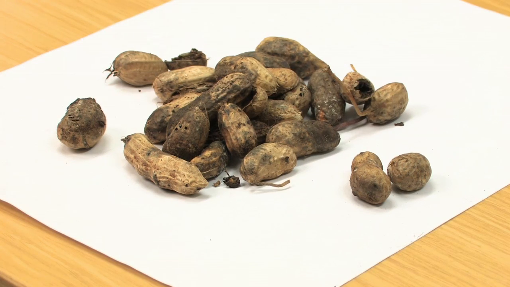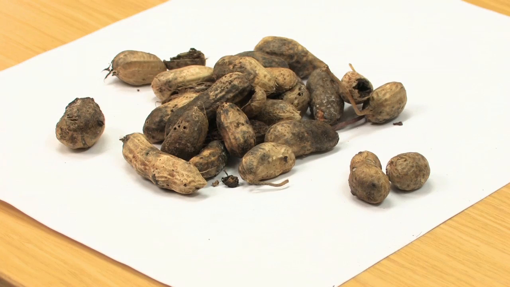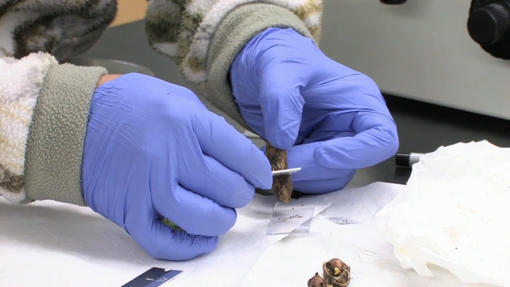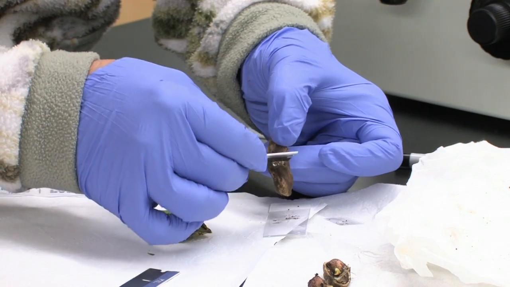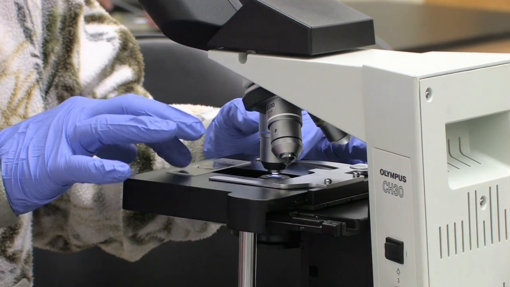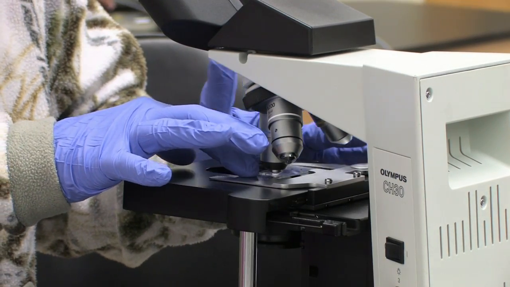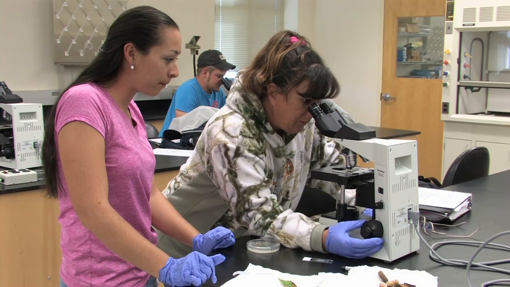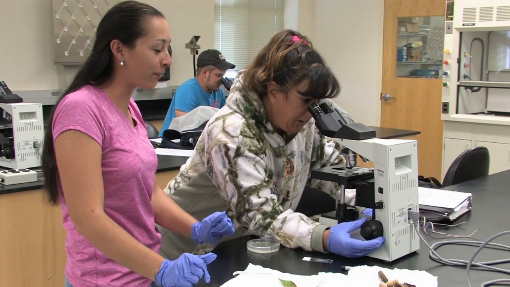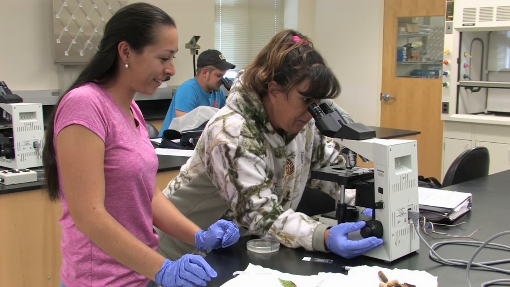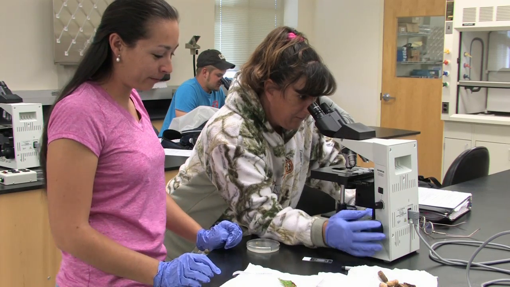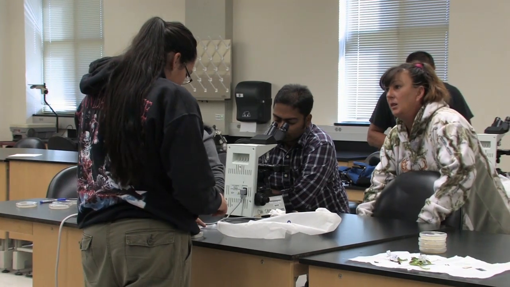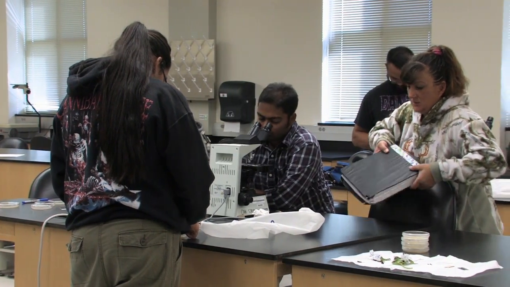And another sample here, which is a pod rot in peanut, the student will mount small pieces from the shell or the seed, and again proceed to do microscopic observation and see if they're able to see any organism at this point.